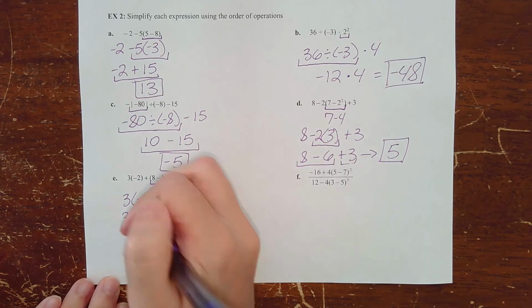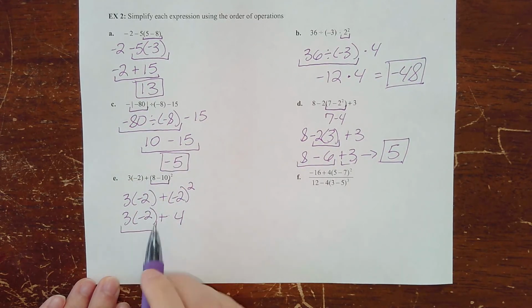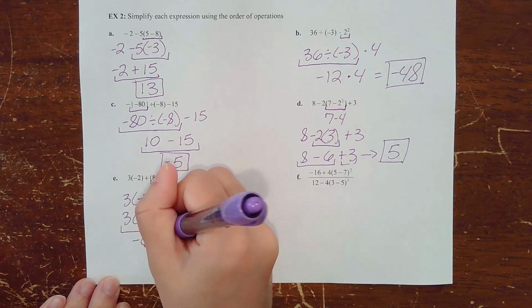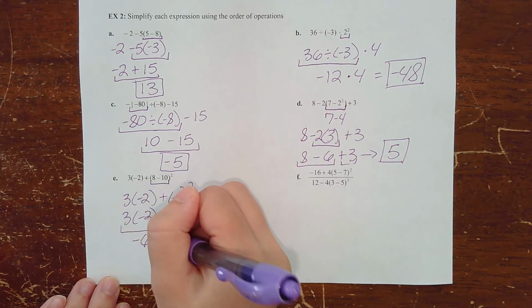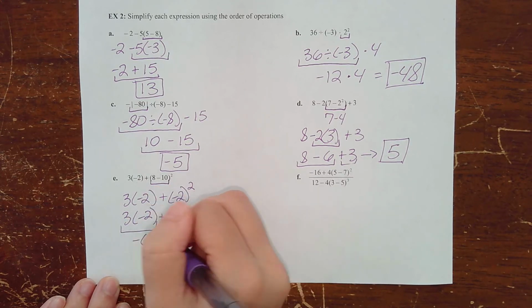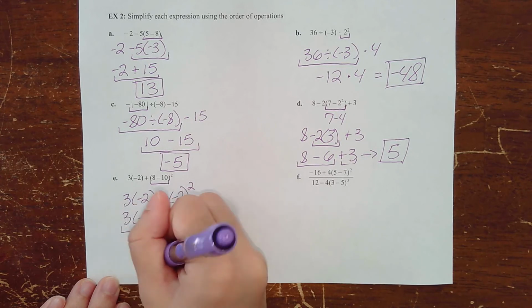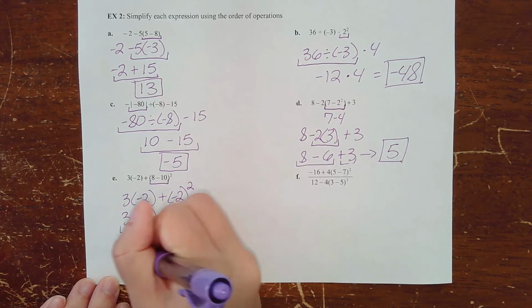After that, I'll do multiplication. 3 times negative 2 is negative 6. So I have negative 6 plus 4. And lastly, I'll do my addition, which would be negative 6 plus 4. Well, 6 minus 4 is 2, and it'll be a negative 2 since the 6 is bigger.